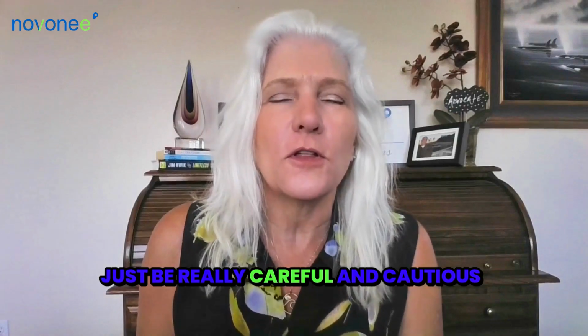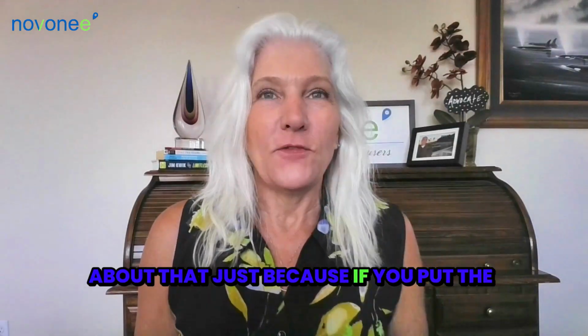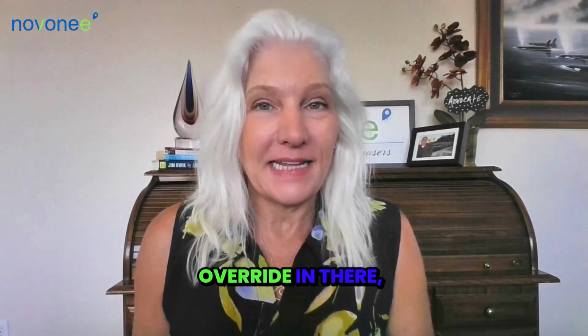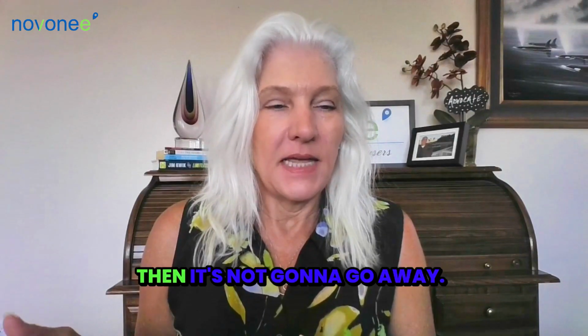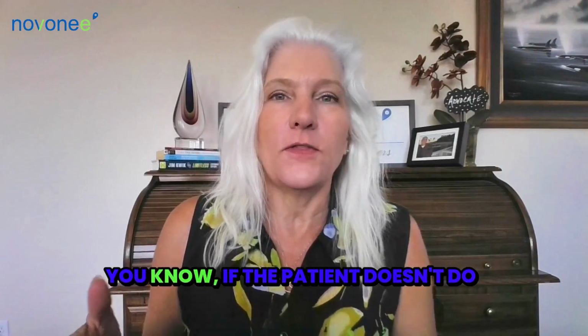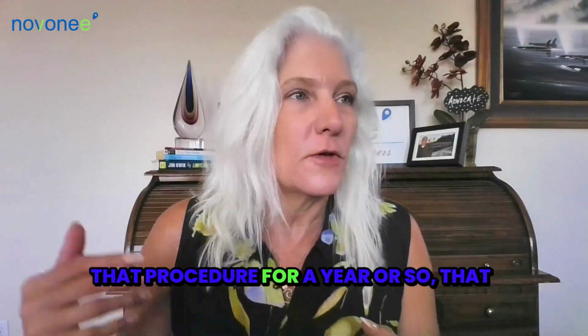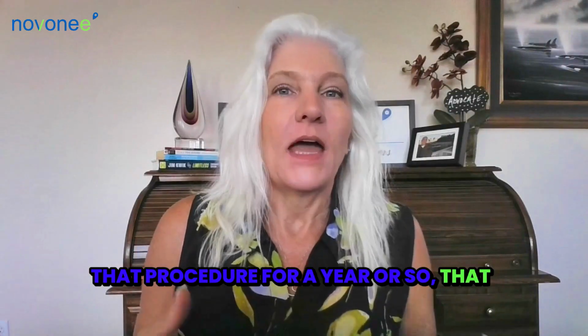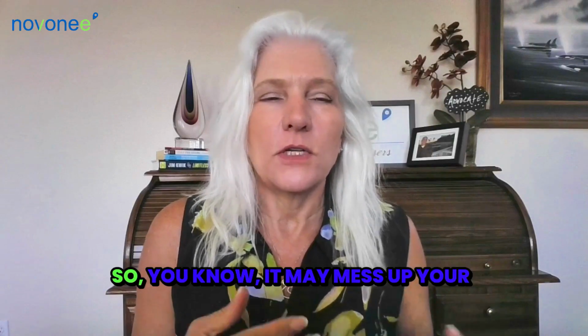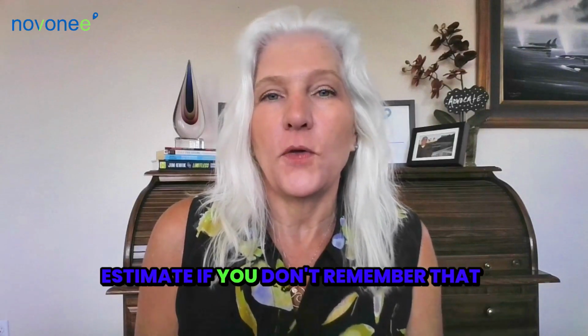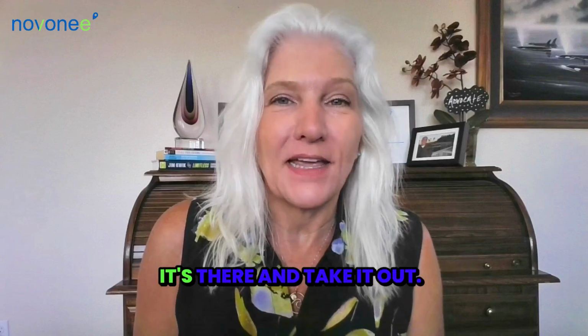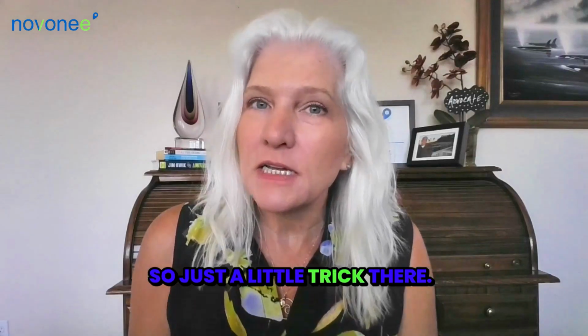Just be really careful and cautious about that, because if you put the override in there, it's not going to go away. So if the patient doesn't do that procedure for a year or so, that override is going to stay there. It may mess up your estimate if you don't remember that it's there and take it out. So just a little trick there.